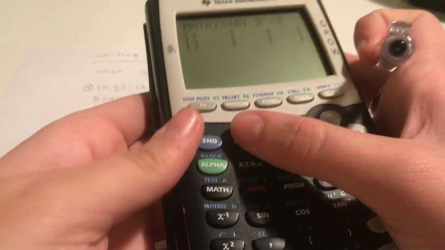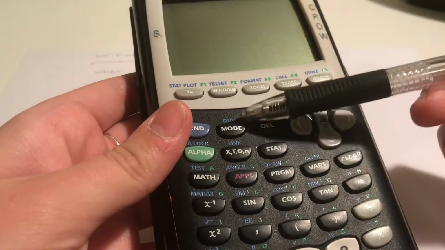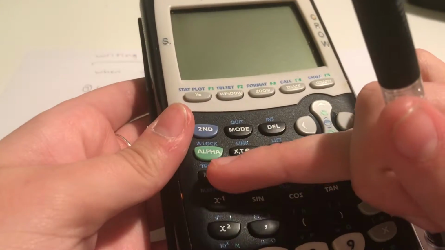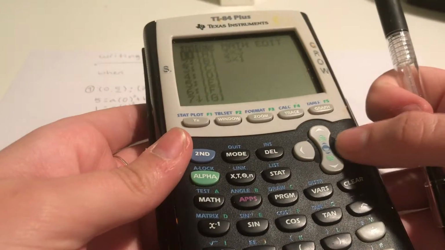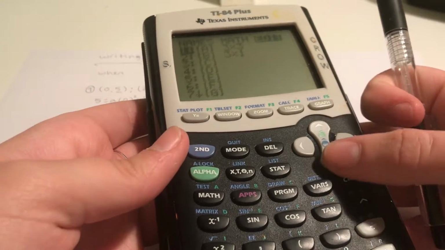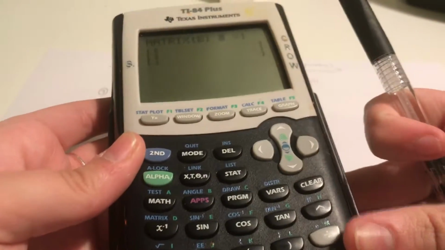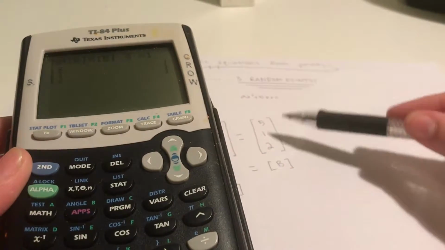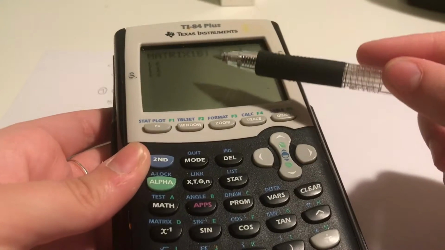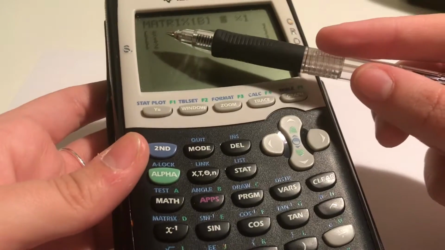Then you want to go second and quit, which is mode. Then go back to second and x to the negative 1, scroll over to edit, go down to matrix B, and click enter. This one is a 3 by 1, so you enter 3 by 1, and then you enter the 5, the 1, and the 2.